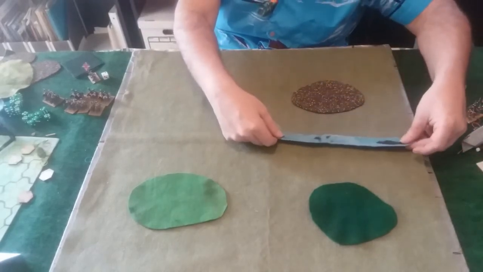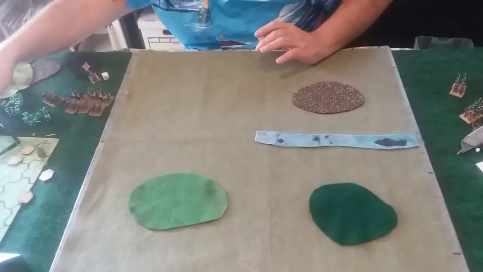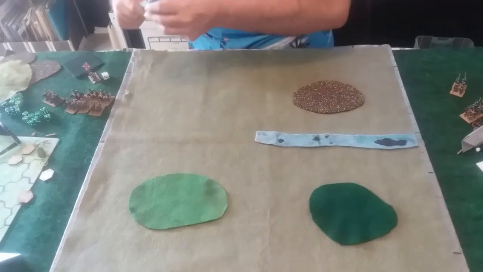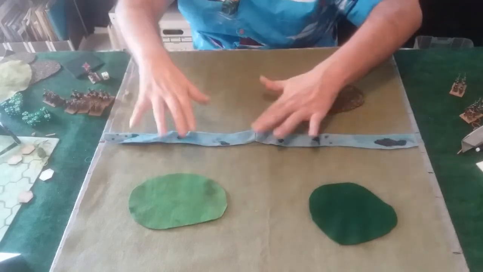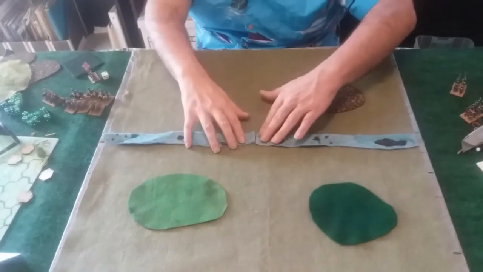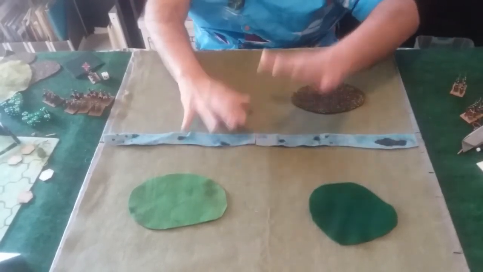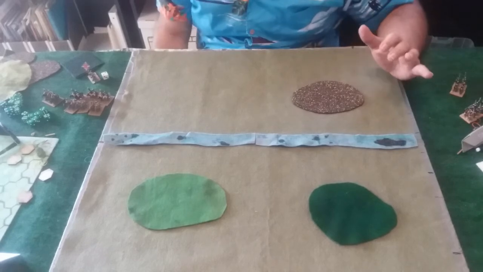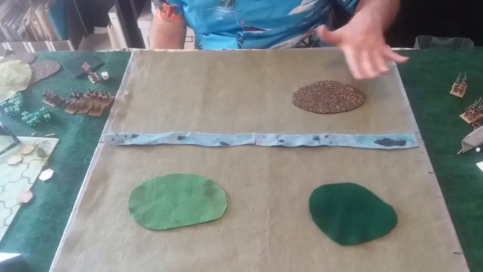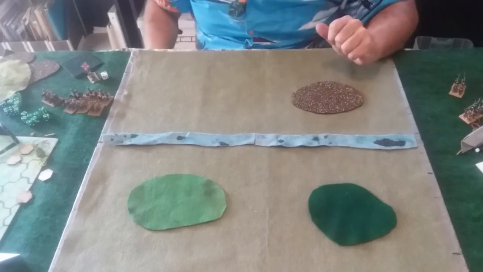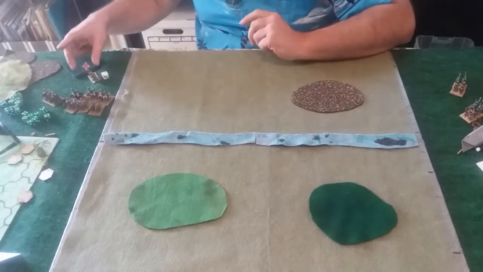So I'm going to put a river across the middle of the map. Again, most of my terrain features are just simple felt or other simple materials. The river doesn't need to have fords. It's just rough terrain. It's half movement to get across. Woods are rough terrain. Hills are not steep, so it does not cost extra to move onto them. But you do get an advantage fighting if you are uphill from the enemy.